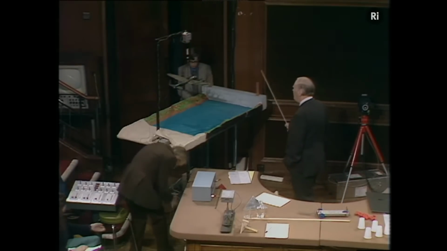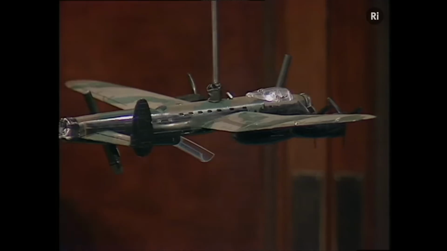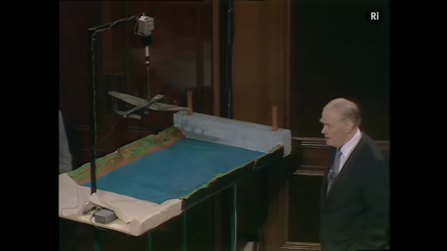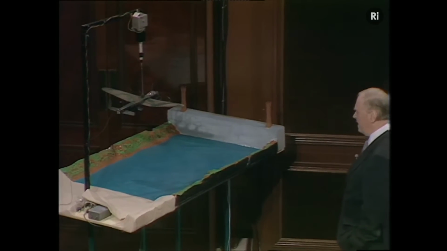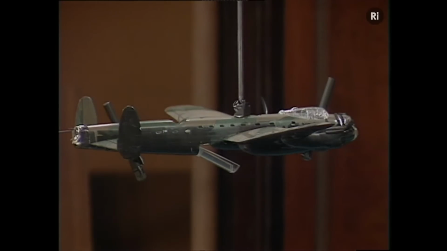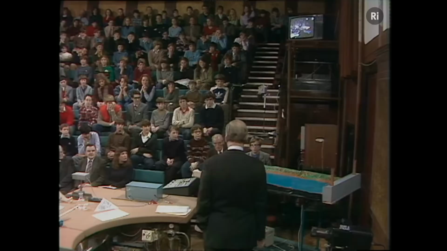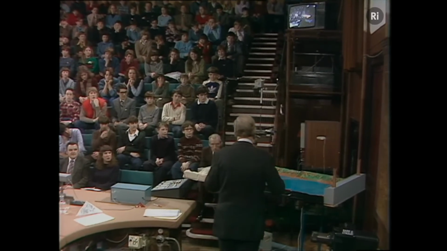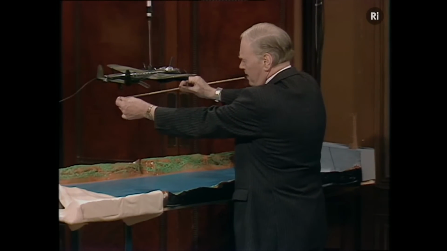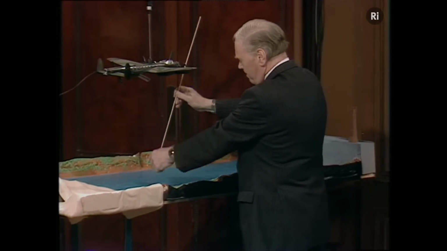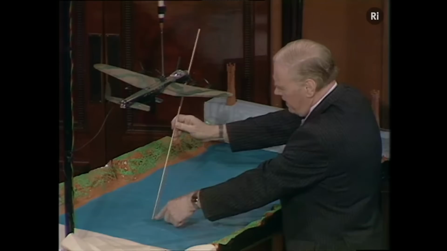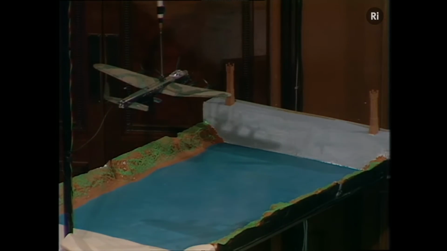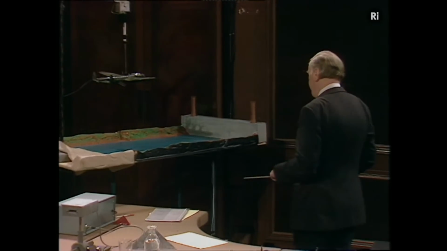And here you see we have a model Lancaster. Here we have a model of the Mohne Dam. And all we can do is, we can't fly the aeroplane, at least we can control its height, by the technique which was developed, very simple technique, triangulation again, as it turns out. The length of the bomber being used as a baseline, and the two beams from the two projectors coming down on the surface, because it was essential that the bomber flew at a very precise height, which we'll go into in a moment.